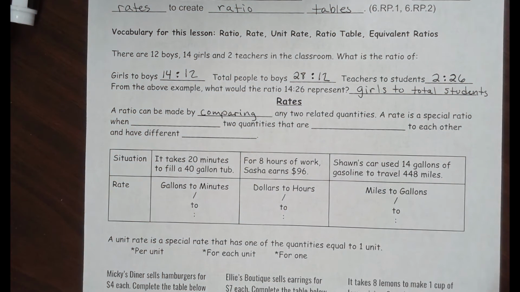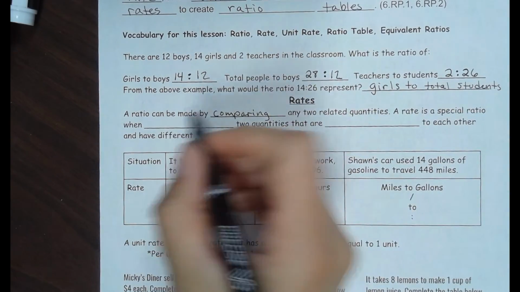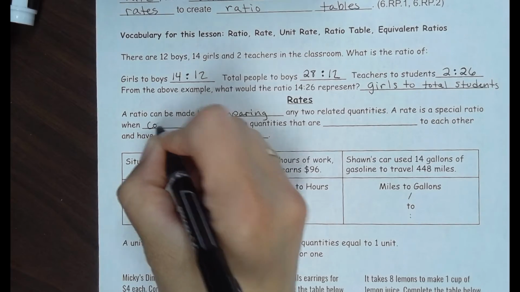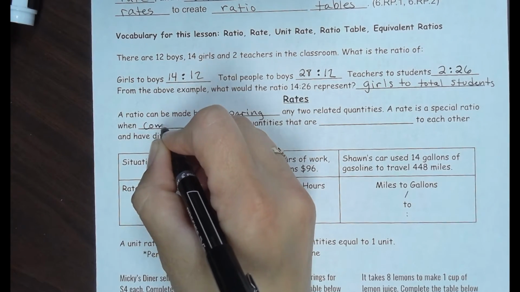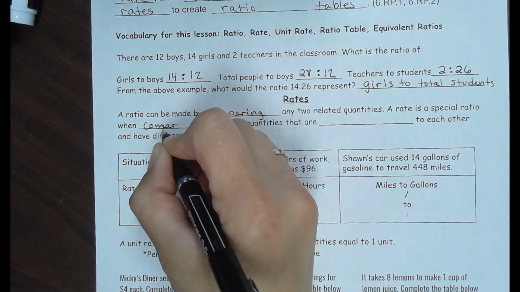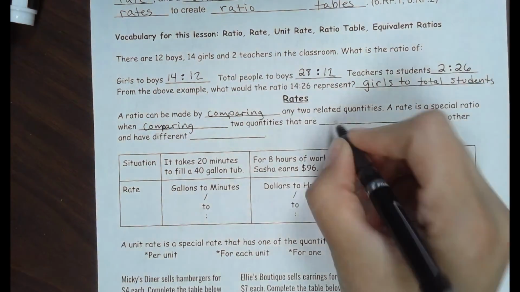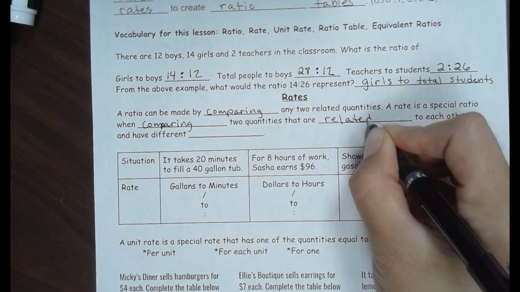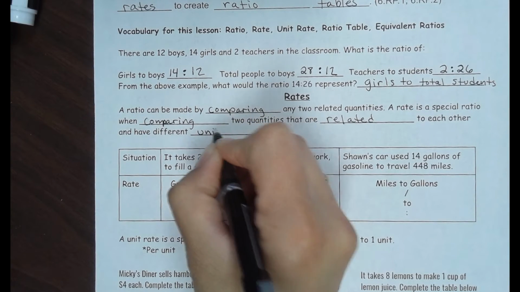A rate is a special ratio when comparing 2 quantities that are related to each other and have different units.